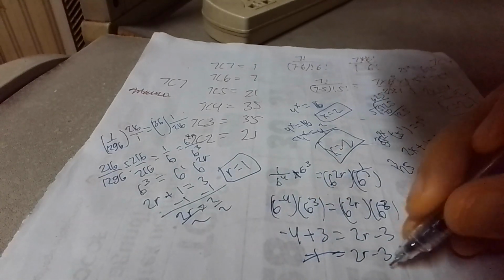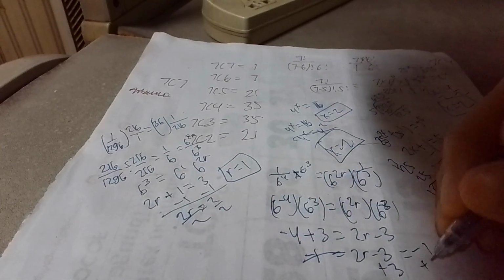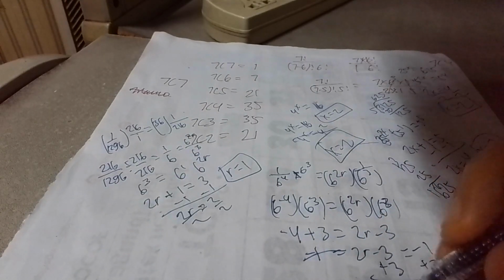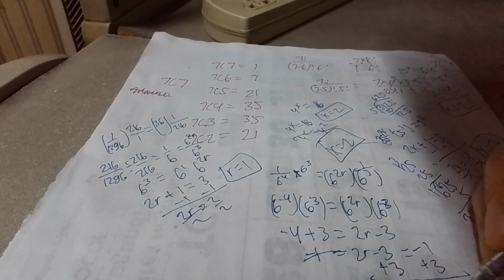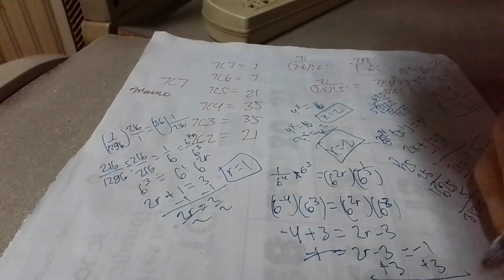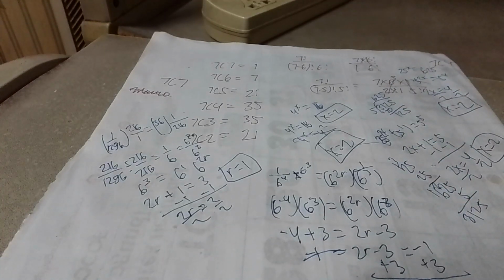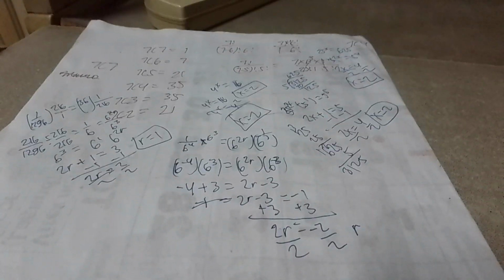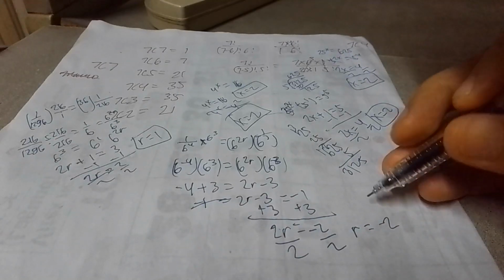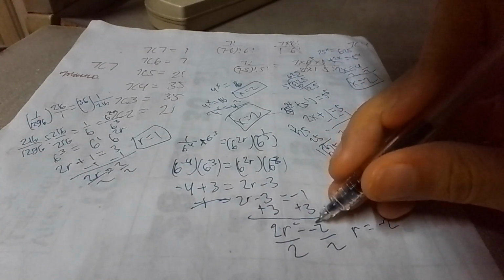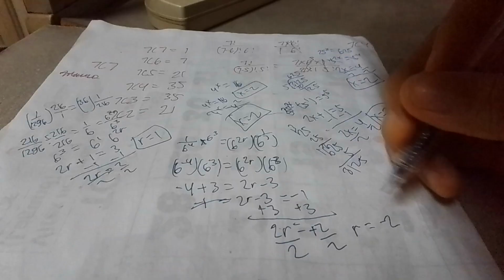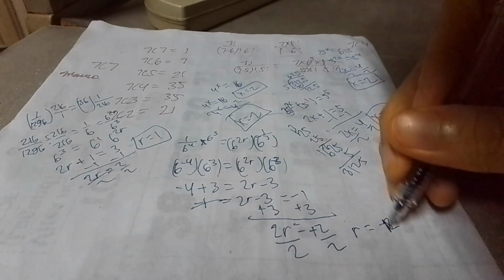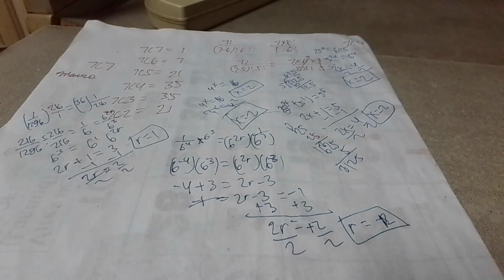To be more comfortable, we add 3 to both sides, and we're supposed to get 2r equals 2. That's positive 2, right? Divide both sides by 2. r equals 1. So that's the value of r. It's equivalent to 1. We still get the same answer.